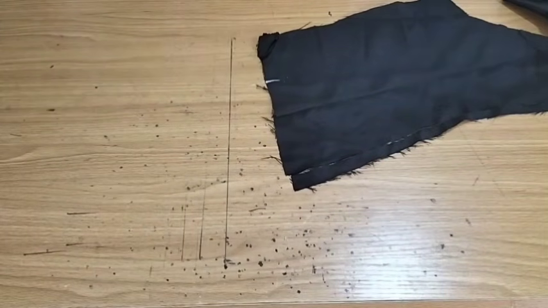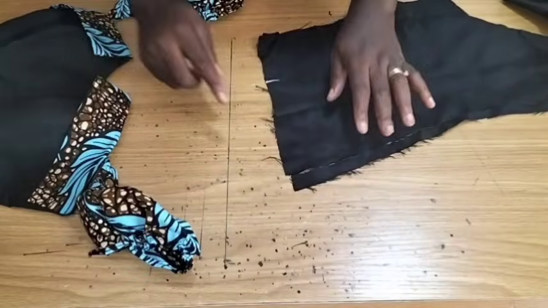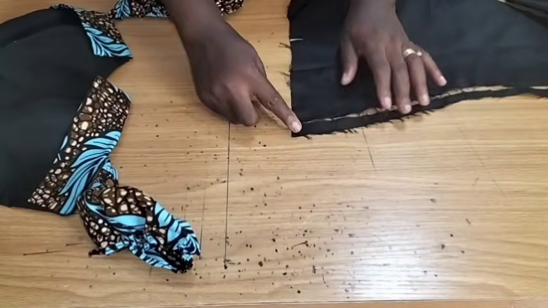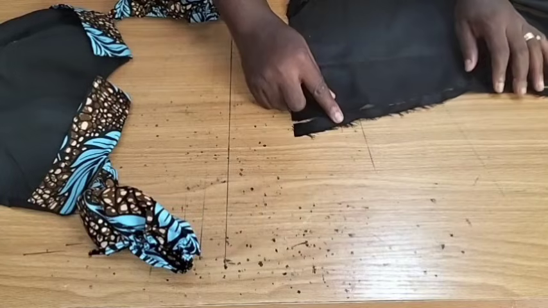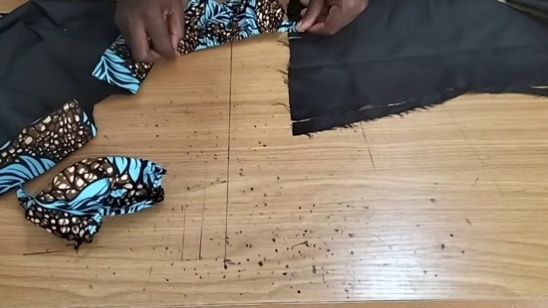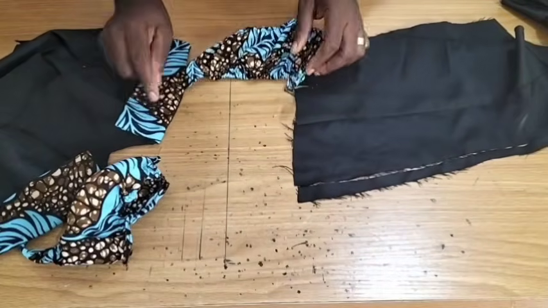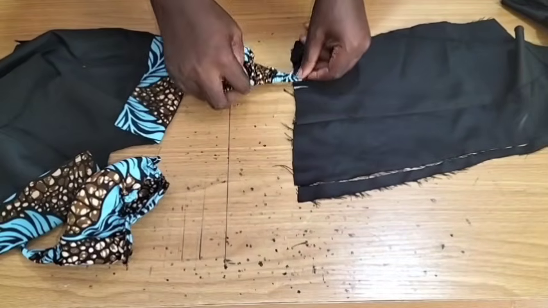So I'm going to sew my strap right now. I'll bring the front dress. This is how you are going to sew the strap. You are going to arrange it and then place it to the strap. So I'm trying to arrange it the way it should be from the center back.